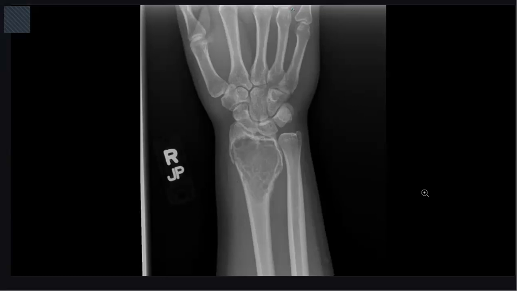This is the X-ray of the right wrist joint. Here you can see a well-defined lobulated, bubbly appearance. The lesion is seen in the distal end of the tibia, extending up to the articular surface. It has a narrow zone of transition. There is no evidence of cortical destruction and no adjacent soft tissue mass formation is noted.